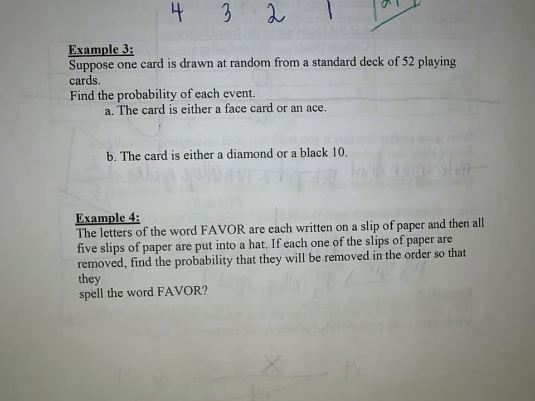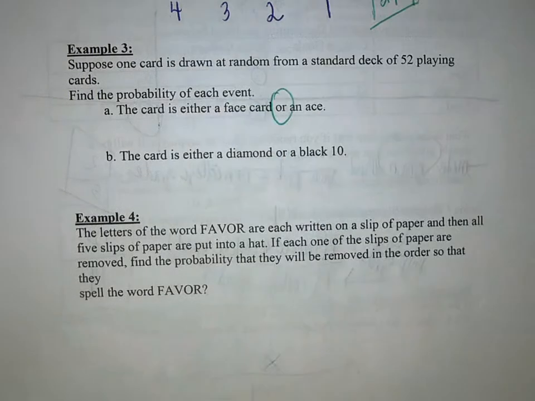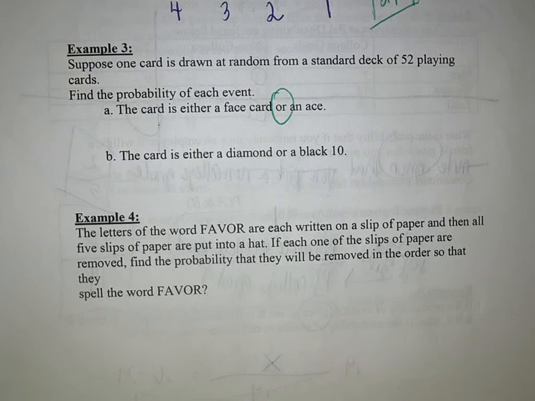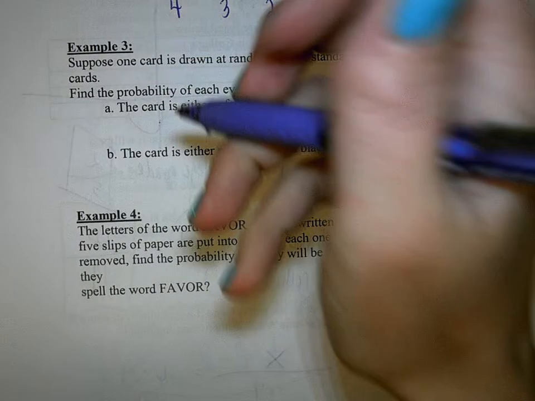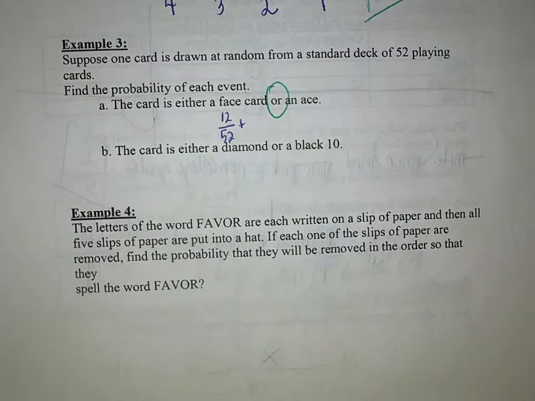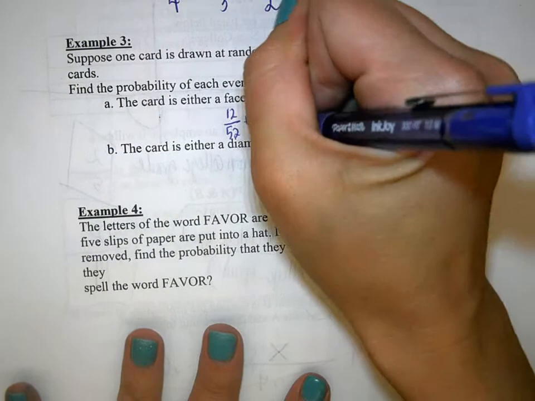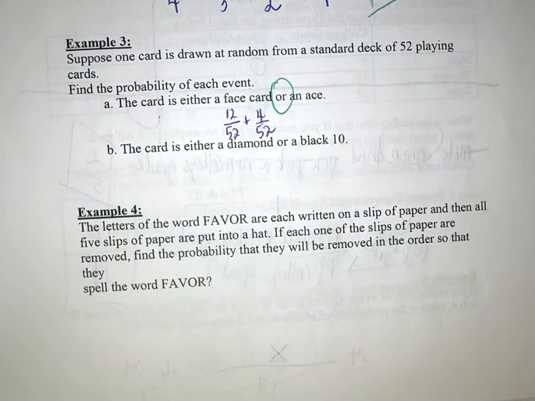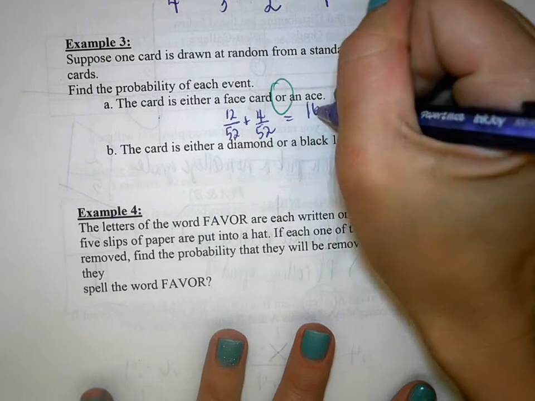Example 3. Suppose 1 card is drawn at random from a standard deck of 52 playing cards. Find the probability of each event. The card is either a face card or an ace. Very good. How many face cards are there? 12 out of 52. Plus, how many aces are there? And how many aces overlap with face cards? None. We add them together and I get 16 over 52.